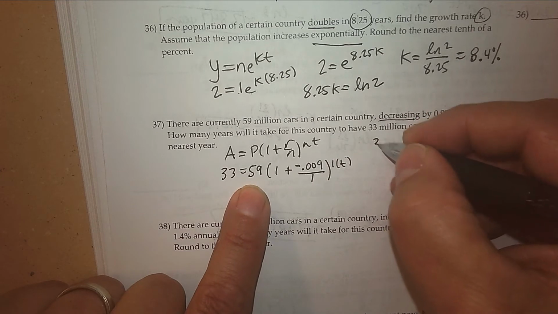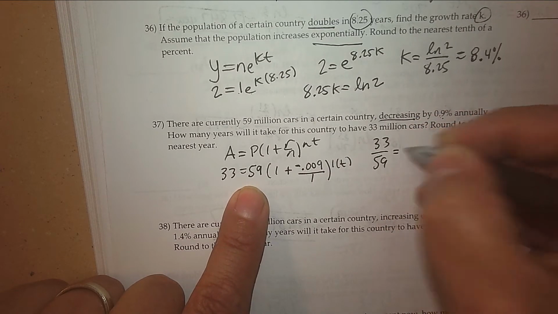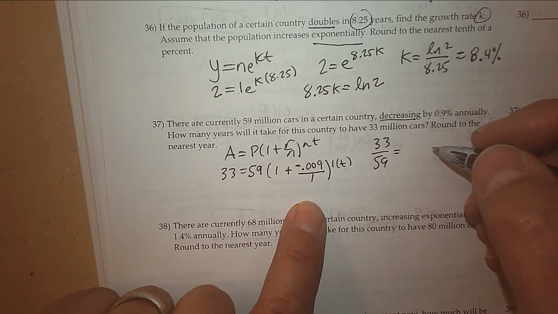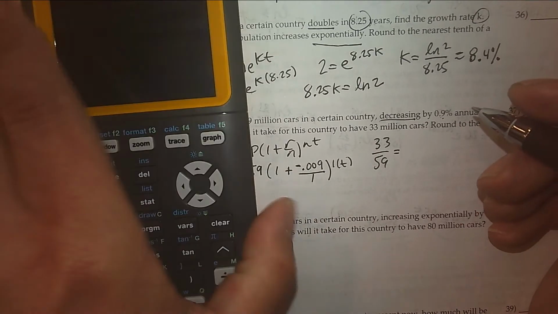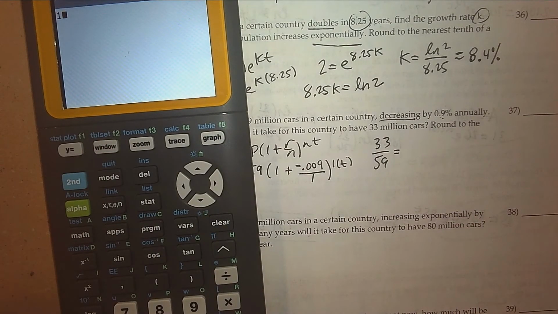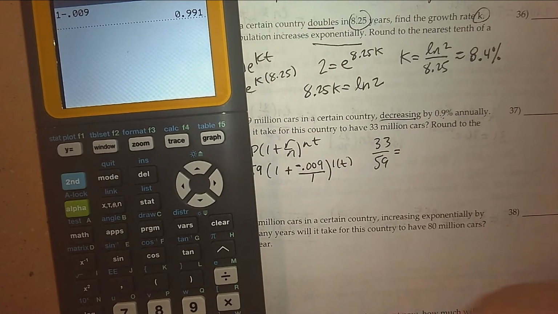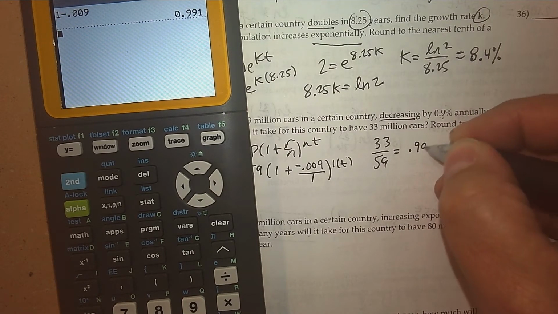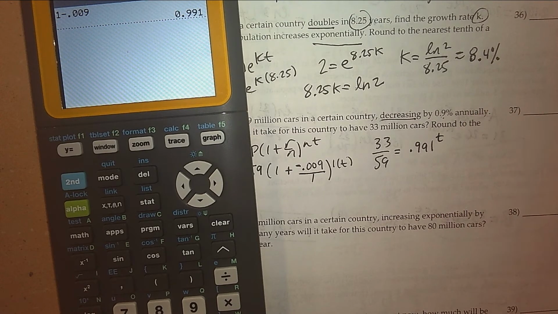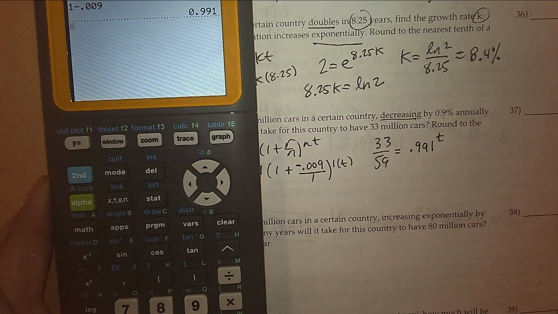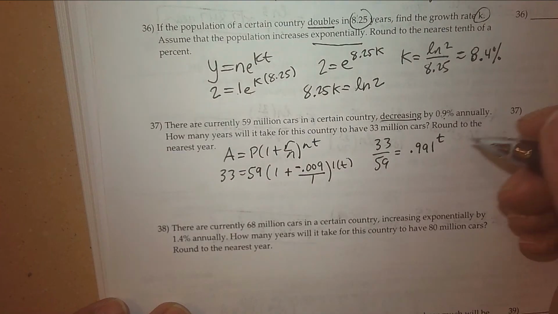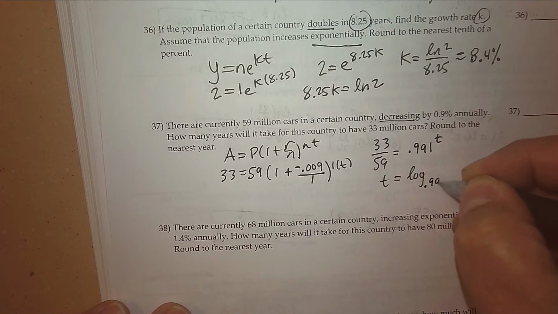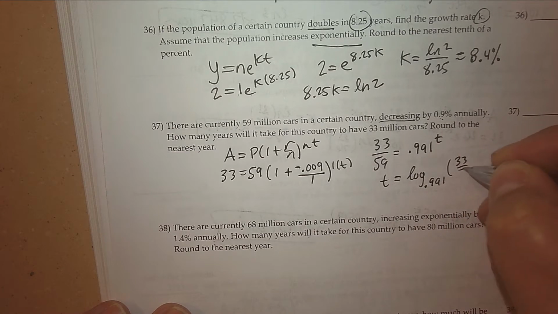So let's clean this up a bit. We're going to divide by 59. When I go negative 0.009 divided by 1, it's still that. So basically, it's a little bit tricky. Go 1, subtract 0.009. It's nice to have a number just added inside as a base. So that's going to be 0.991, and that's to the exponent t. To get t by itself, we're going to write it as a logarithm. So the logarithm is going to have a base 0.991, and inside it's 33 over 59.